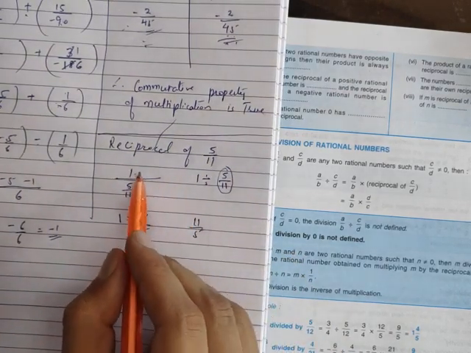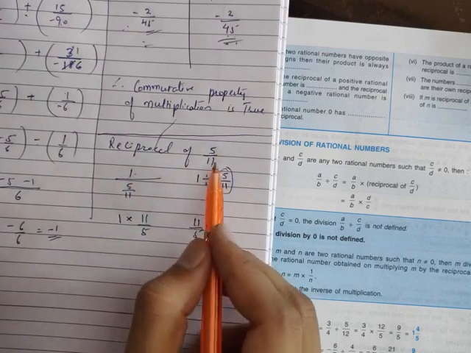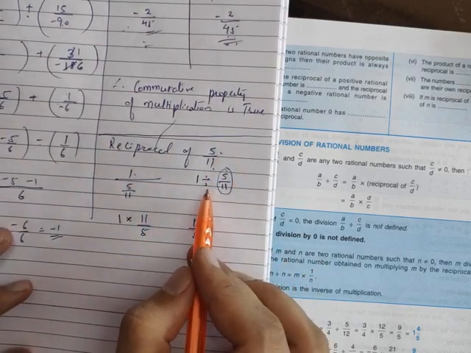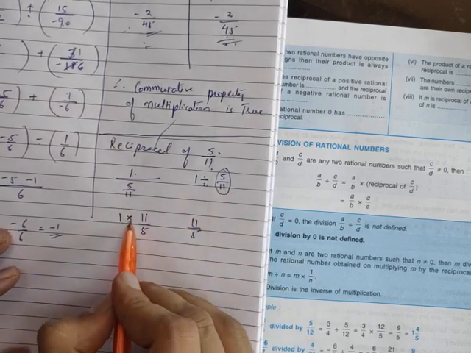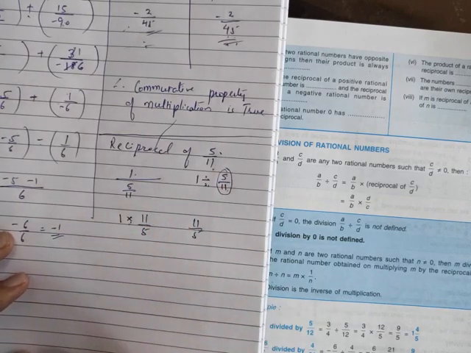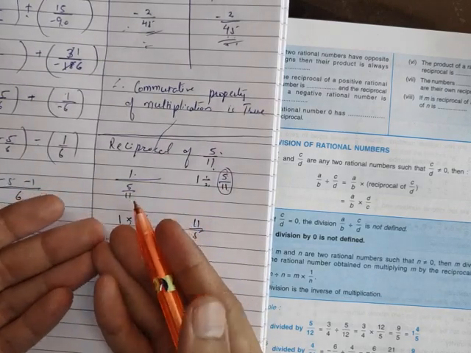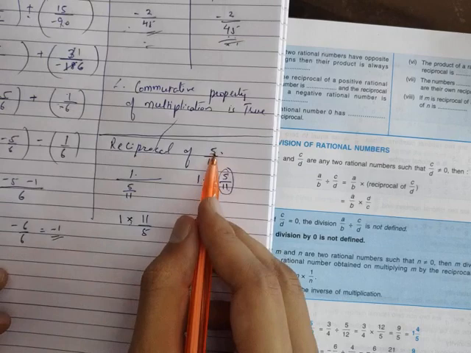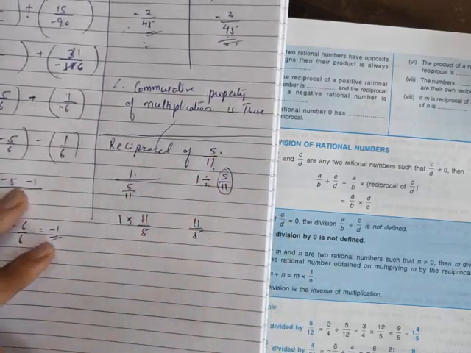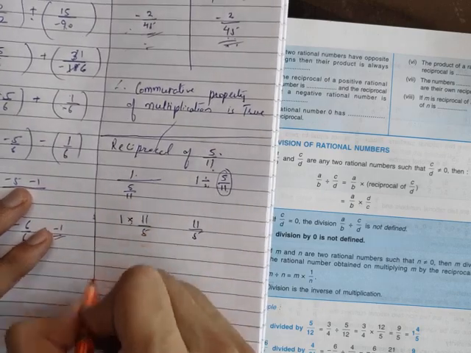I know you already knew the answer. Reciprocal of 5 by 11 is 11 upon 5. I still wanted to show that look, division can be converted into multiplication, and while you do that, this number becomes ulta. Ulta means reciprocal. So sir, what was the need to find this, we already know it is 11/5. I know, but I still wanted you to understand this step. Okay.